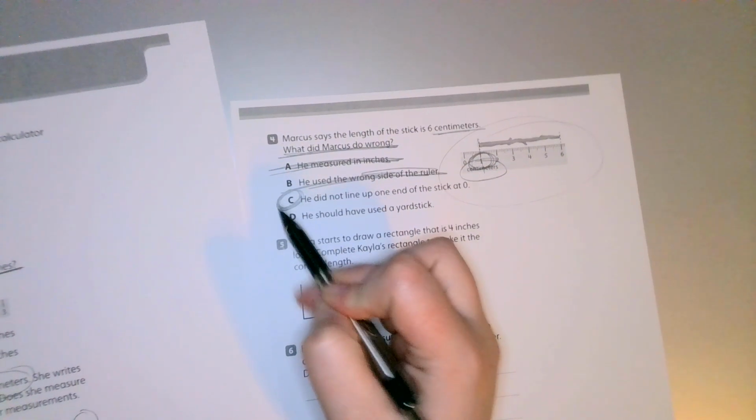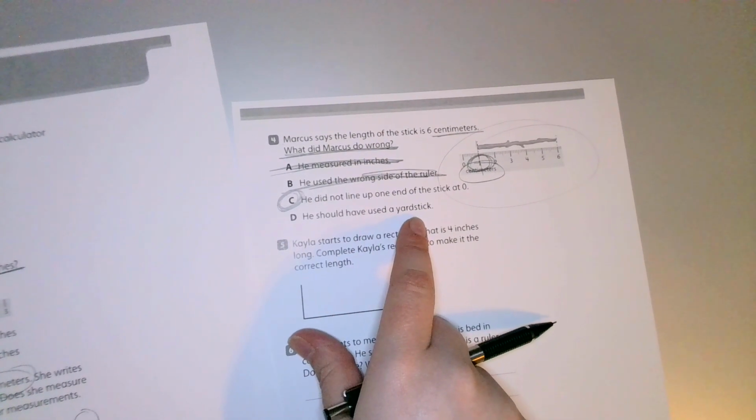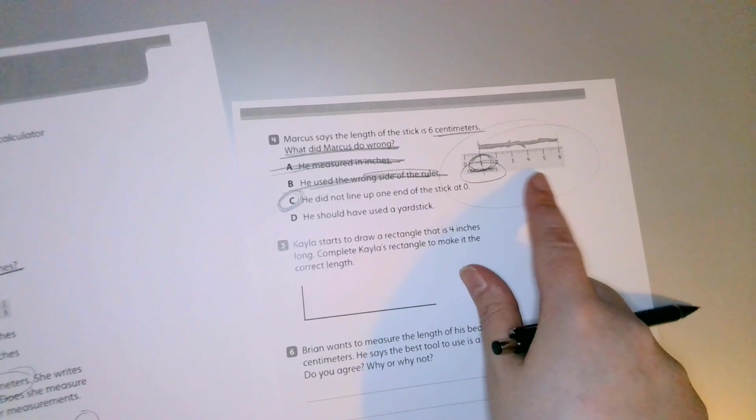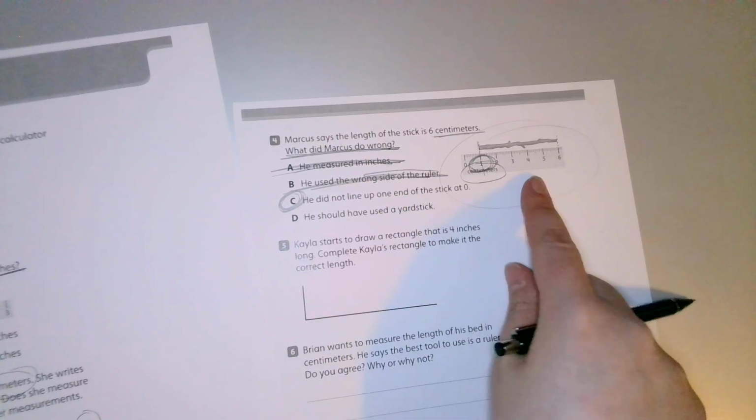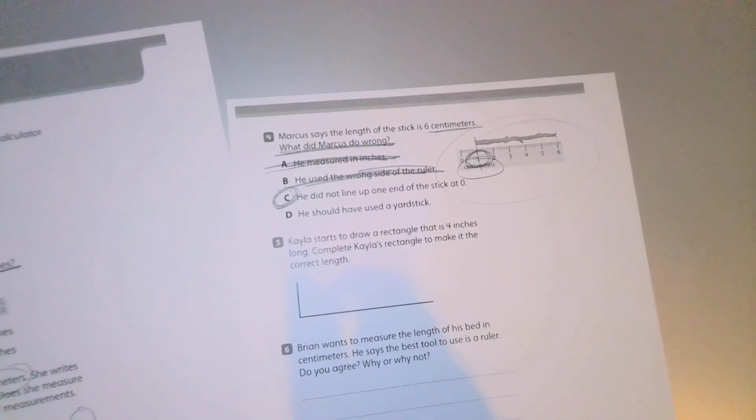So we're going to circle that one for now. Let's take a look at the last one. He should have used a yardstick. Well, if it's this small, do you need a yardstick? No, probably not. You could do inches, but you don't really need a yardstick for that. A ruler would suffice. The answer is C.